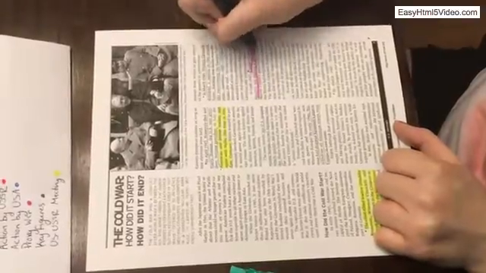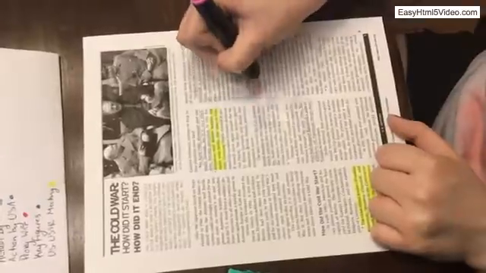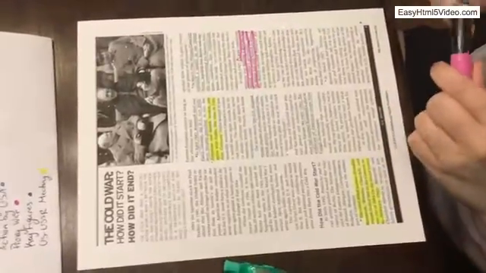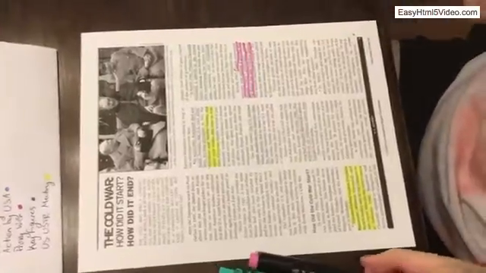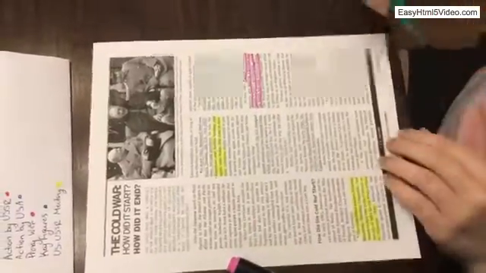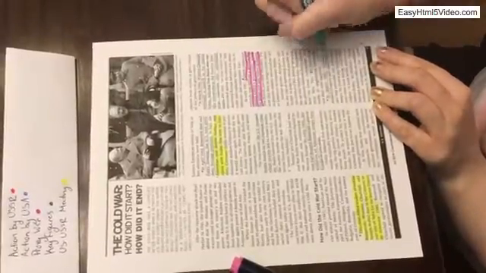And for this, you can also use highlighters, markers, or pens. You don't always have to cover the text completely. You can just do some underlining. If you want to, you can circle. And it's all about what works best for you and what's going to be easiest for you to see.